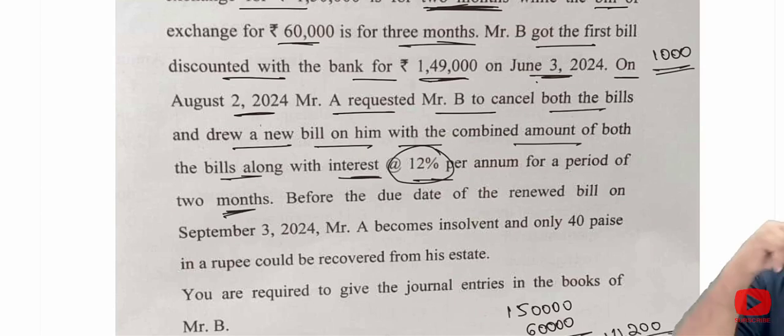Interest is an income, but it is not received. 2,14,200. So interest will be credited. Bills receivable will be debited for the entire amount, 2,14,200, before the due date of the renewed bill.